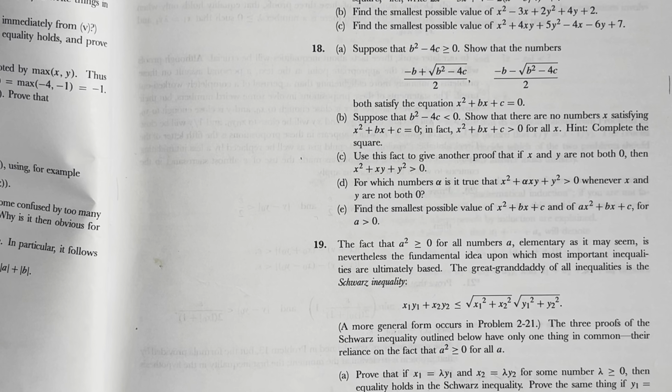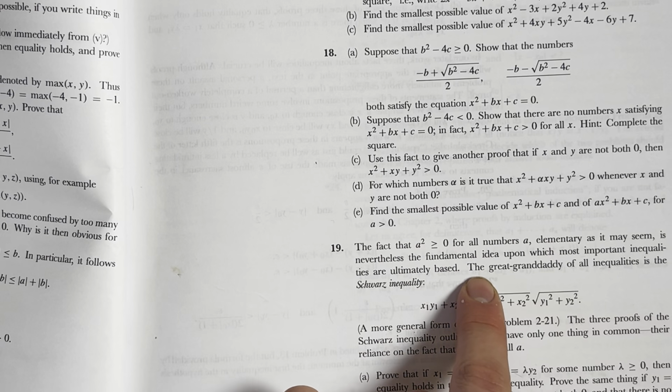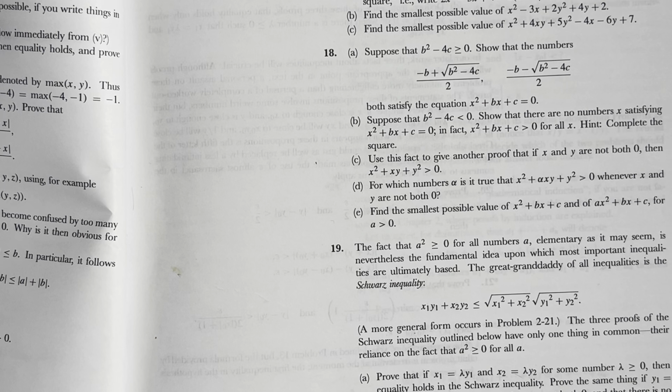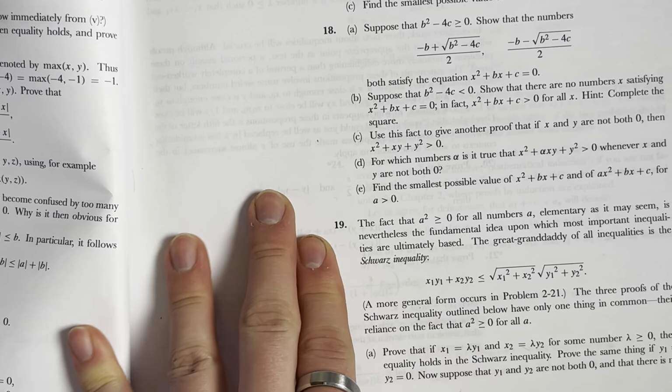Now let's move on to problem 19, which is about the Schwarz inequality, called the great granddaddy of all inequalities. I'll drink quickly, but you can already look at problem A.